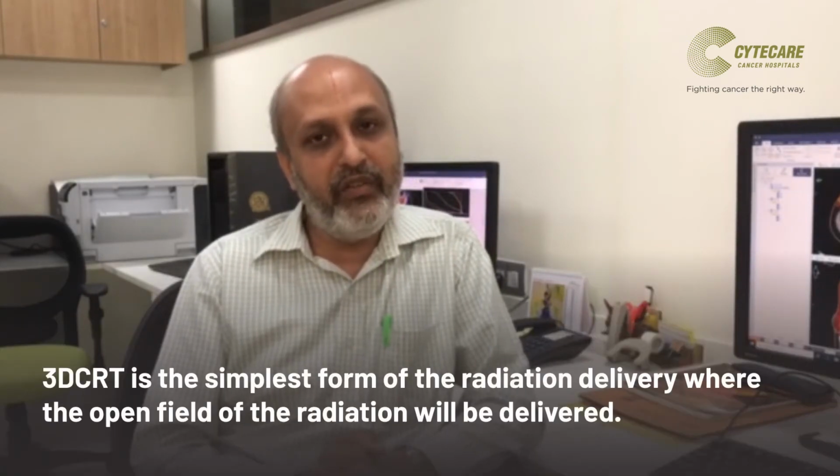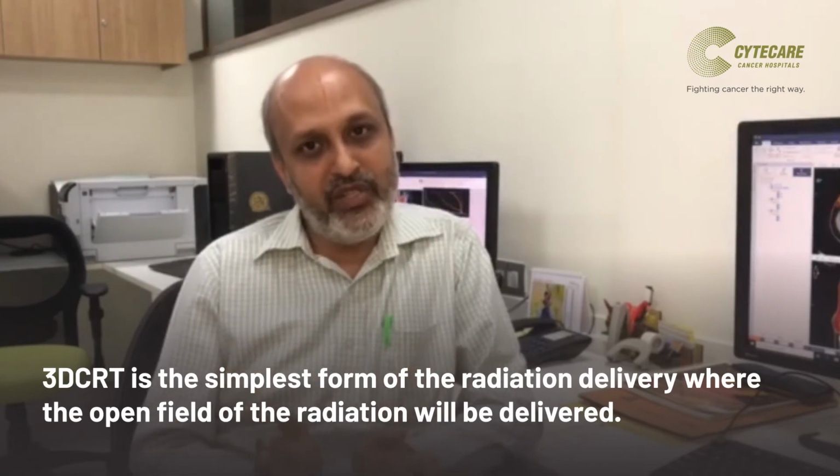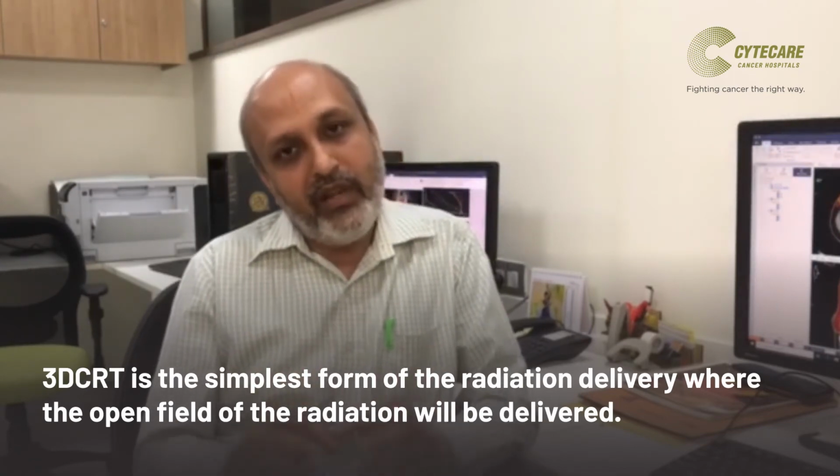3D CRT is the simplest form of radiation delivery, where an open field of radiation is delivered. For example, a square or tumor-shaped radiation field will be opened, and at a particular gantry angle the radiation is delivered on that static field. Once that is over, the next gantry angle is taken, and from there the radiation field is delivered again. The whole radiation dose is summed up, and the target gets more radiation at the center with minimal dose to the critical structures.